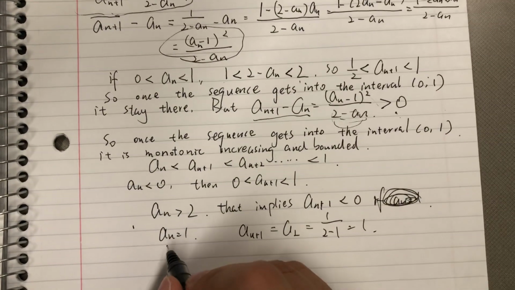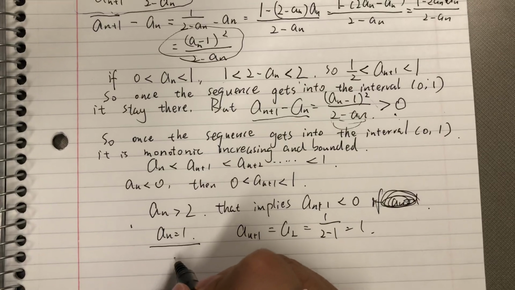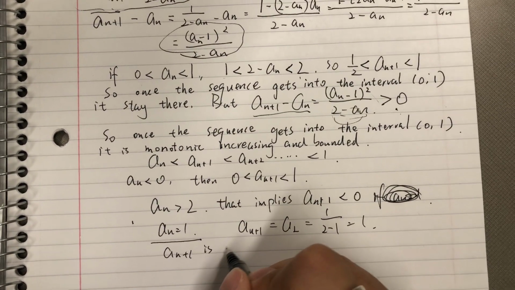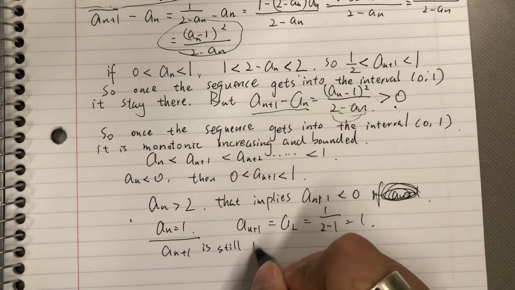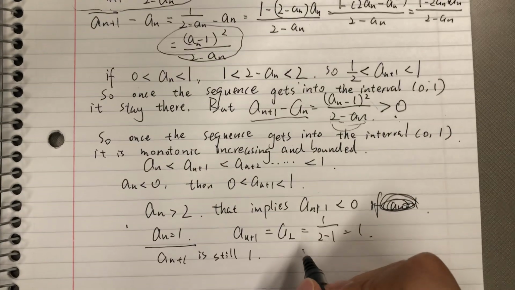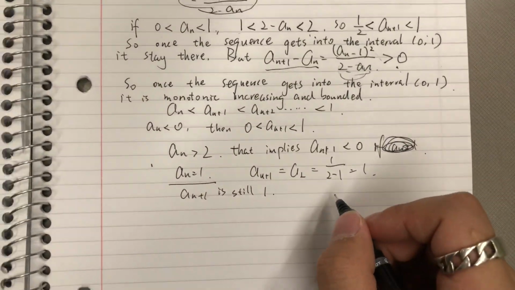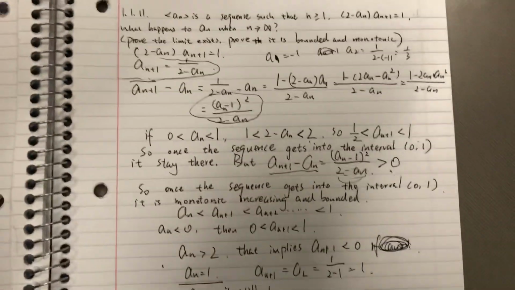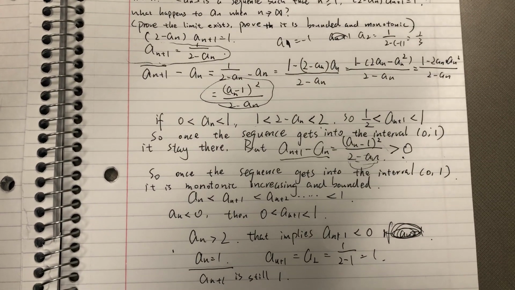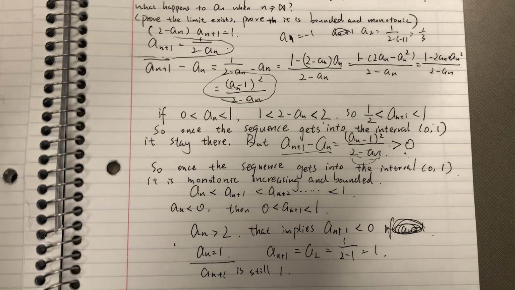So when a_n equals 1, a_(n+1) is still 1, no matter what n is. Okay, so that should prove that the limit exists and it is bounded and monotonic.